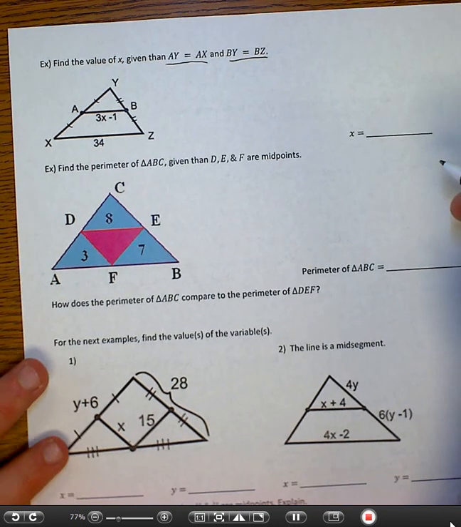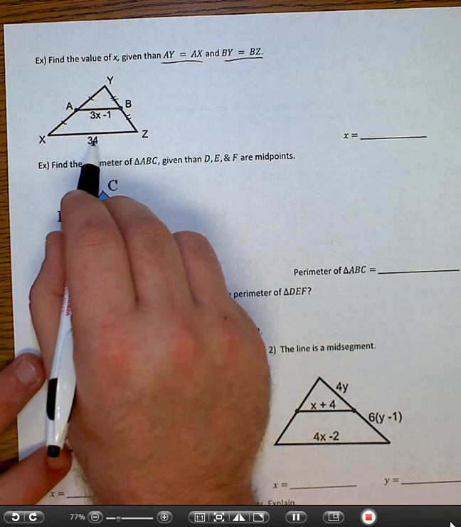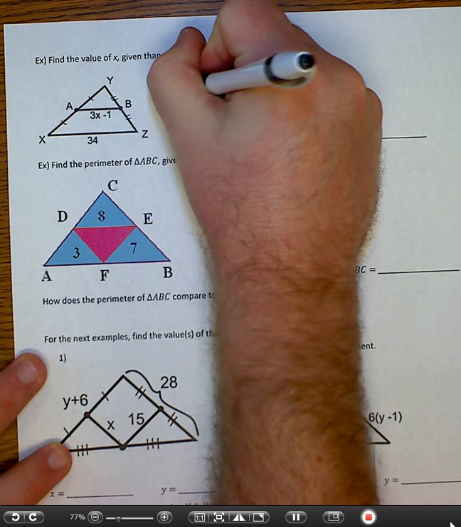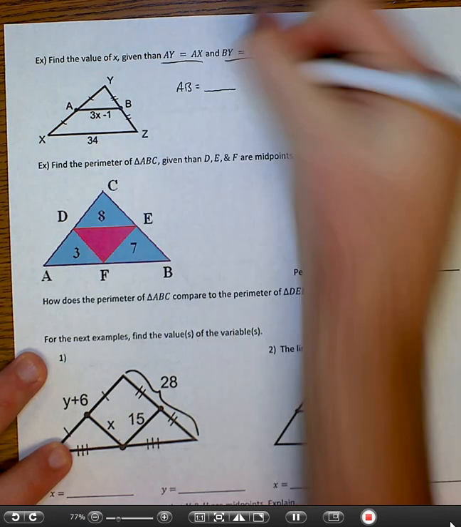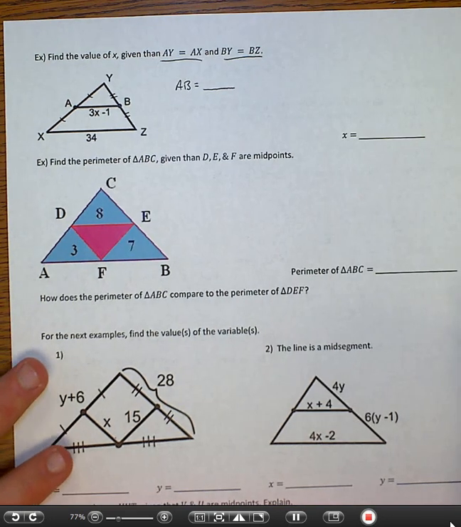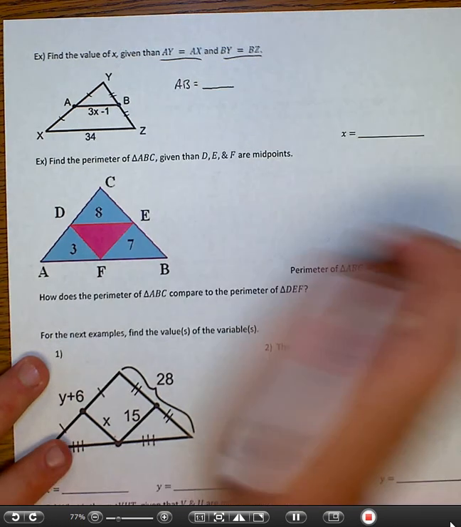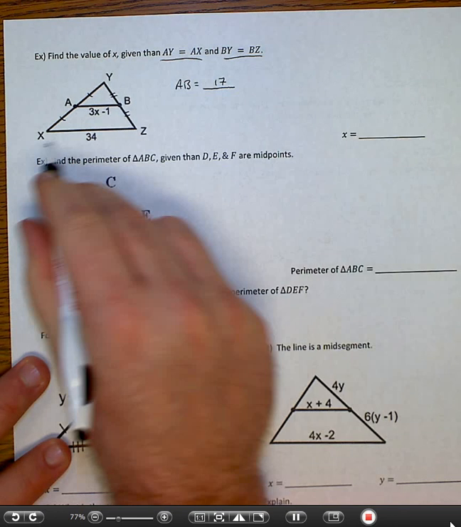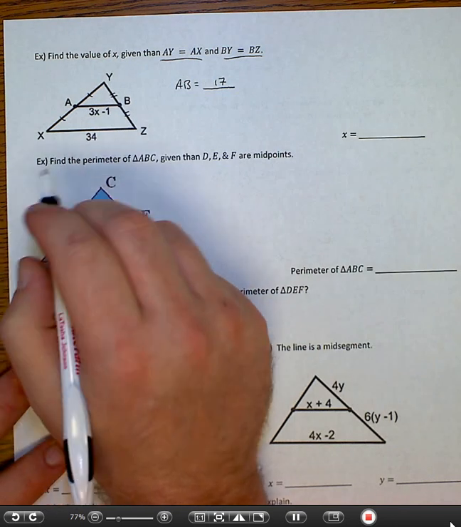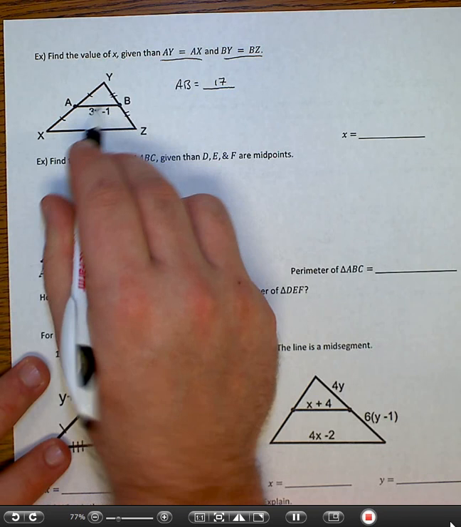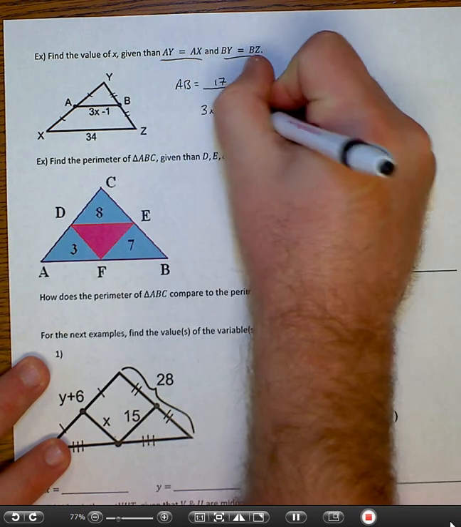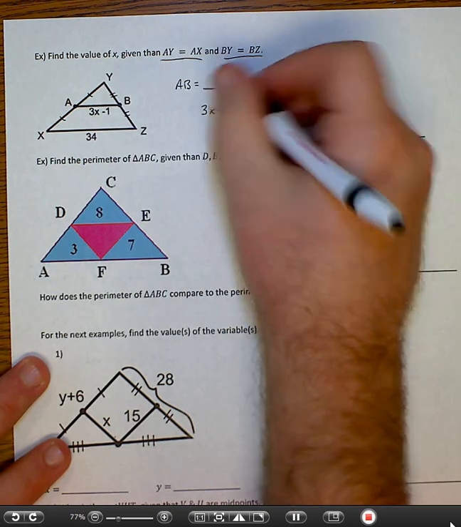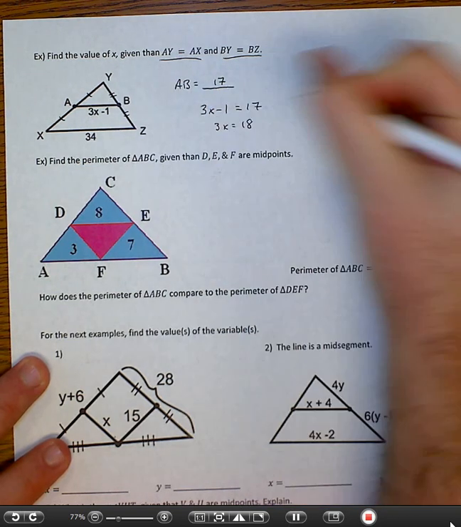Okay? I look at this one and I see, okay, this is 34, so AB has to be, think about it. Pause it. Try to figure out what AB has to be. Hopefully you realize AB has to be 17. It has to be half the length of that third side. Now that can help me because I can just set AB, 3x minus 1, equal to 17. Okay. Add 1, I get 3x equals 18, and x equals 6.